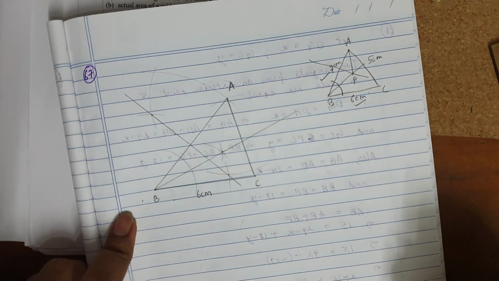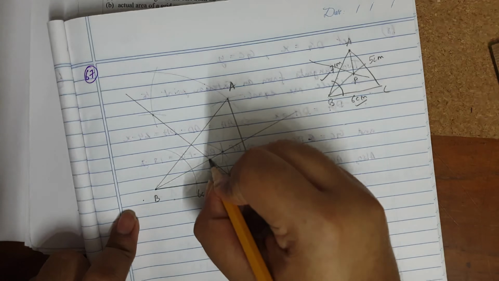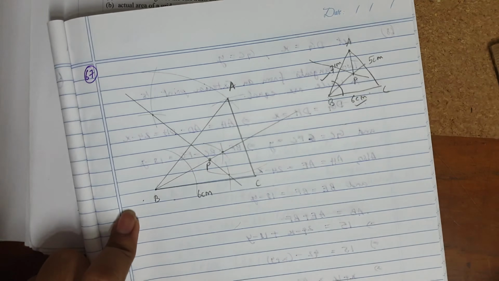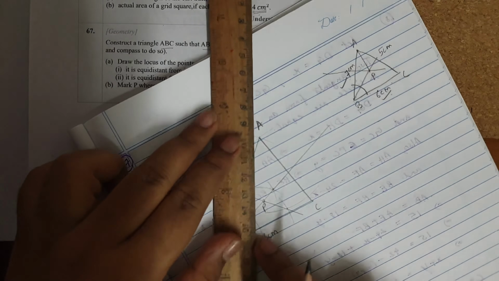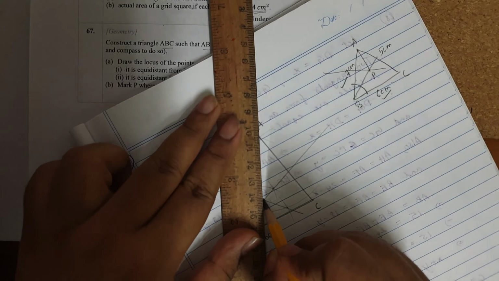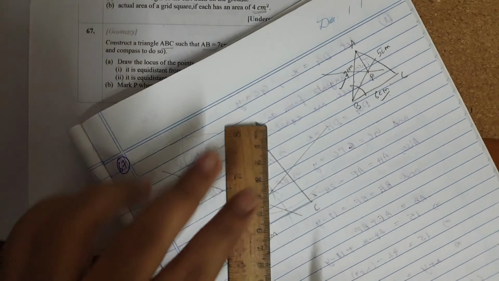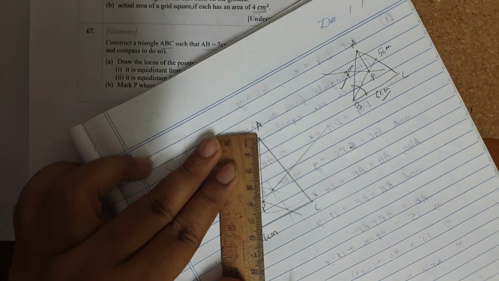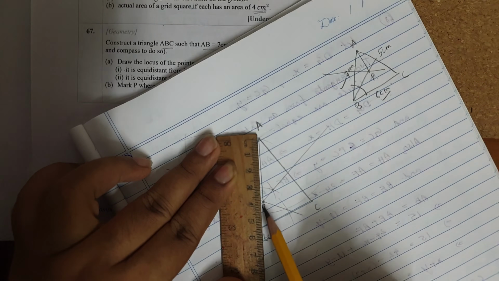Now the angle bisector and perpendicular bisector intersect at this point. So I'll call this as point P. And then I have to measure the length AP. So I will take a scale and I'll join AP first. And then I'll take the measurement. So when I'm taking it, it's coming up to be approximately about 3.8.